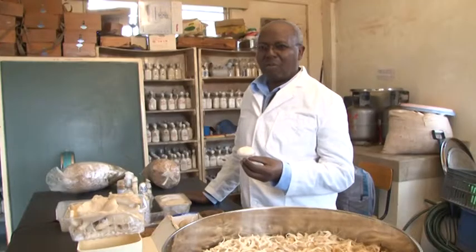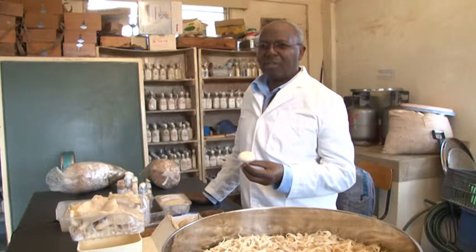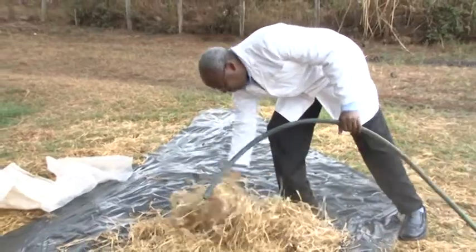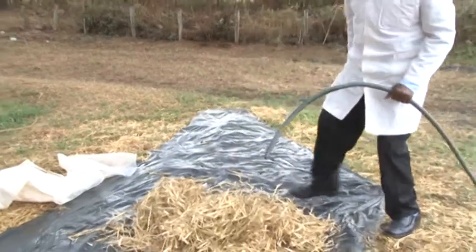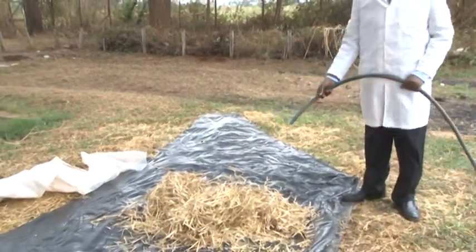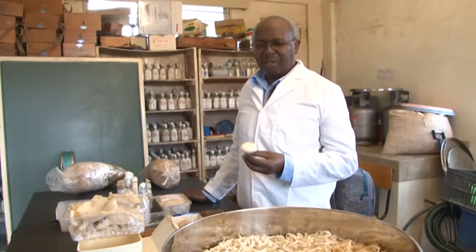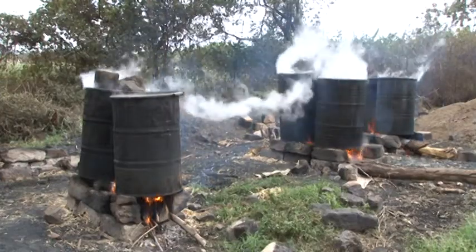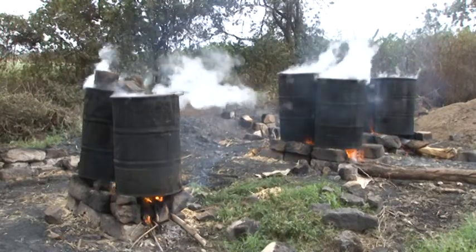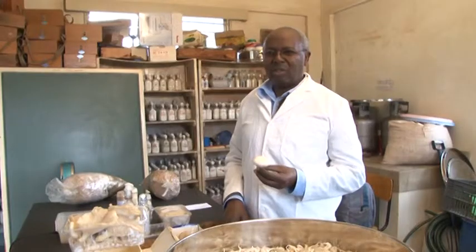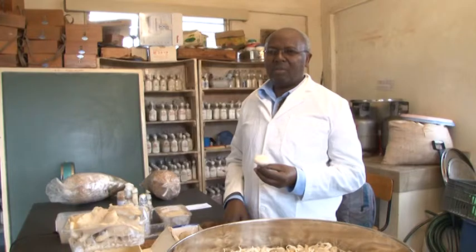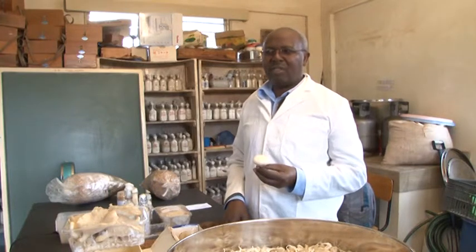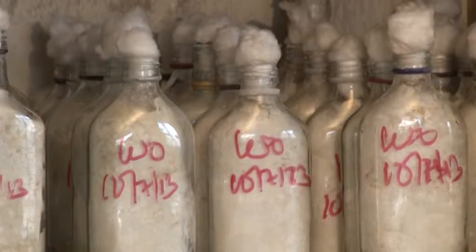So the growing of button mushroom requires the substrate, the cereal straws or the sugarcane bagasse, which is composted. Composting takes about 1 month. It is pasteurized, and then you add the seed or spawn. It's incubated for 15 days. You put the casing soil. It's incubated again for another 15 days. Then it will start fruiting. That's about 2 months after we spawned.